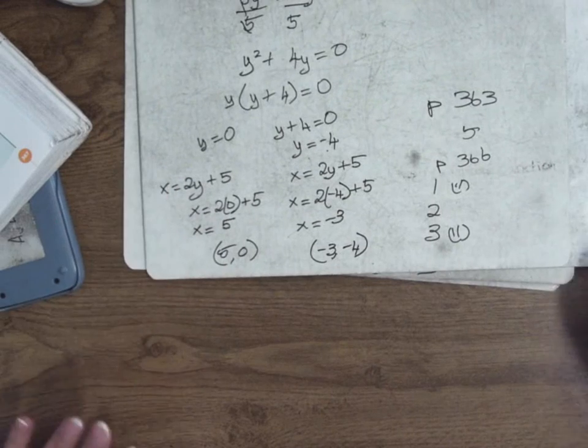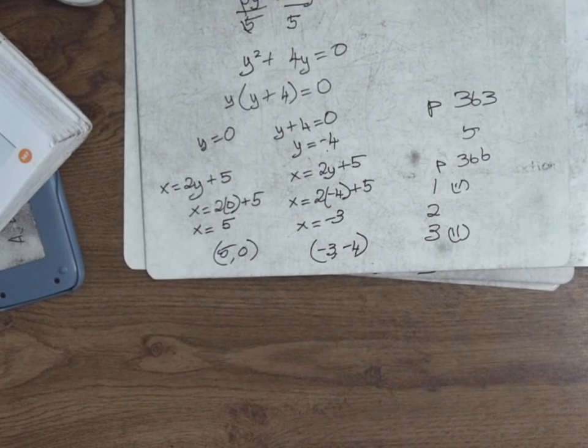Is that okay? Yeah. Will you clean your desk before you go?